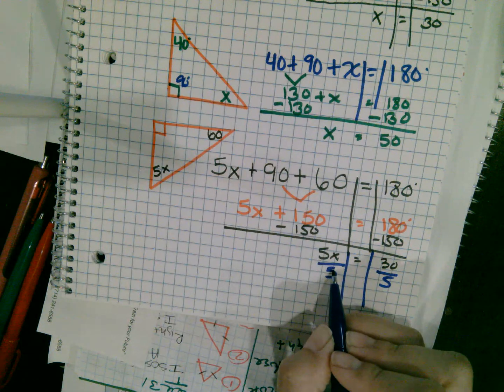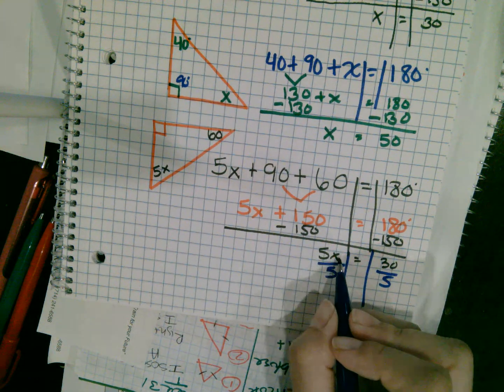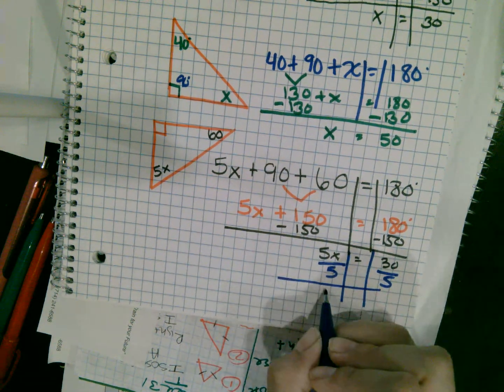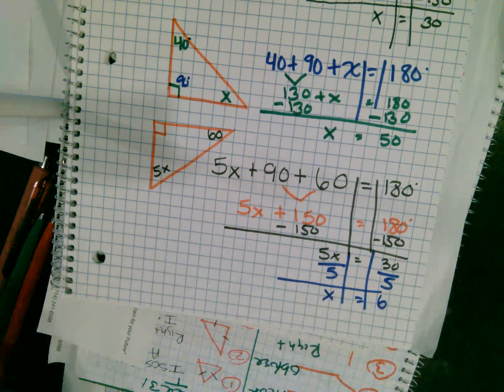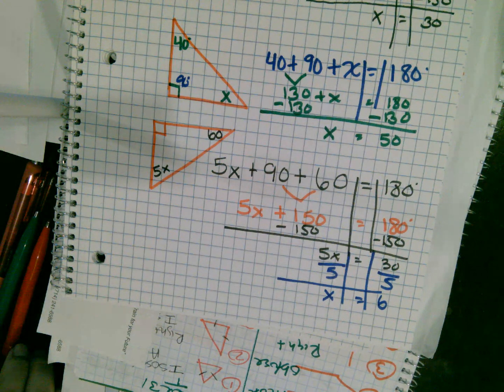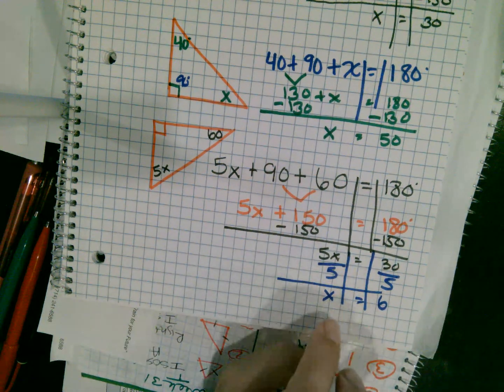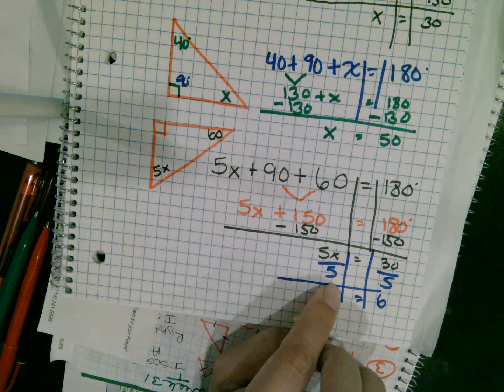So when it's together like this, we're going to divide, right? 5x. To get rid of it, you divide. So x is equal to, what's 30 divided by 5? 6. Okay. So when we have it together like this, you have to divide at the end.